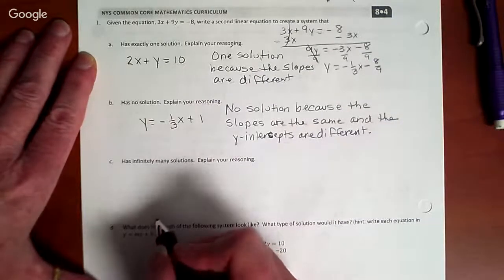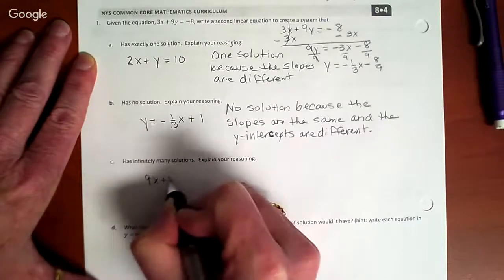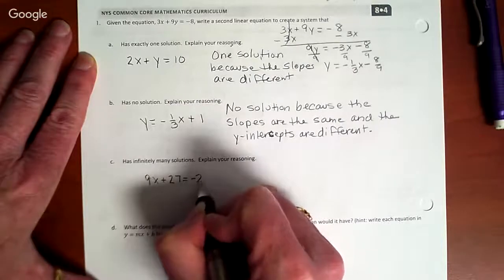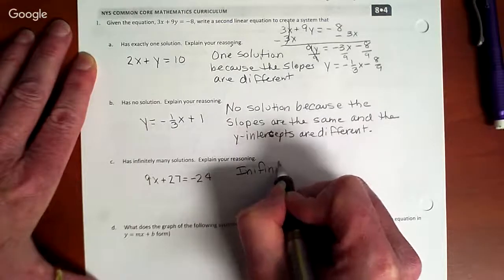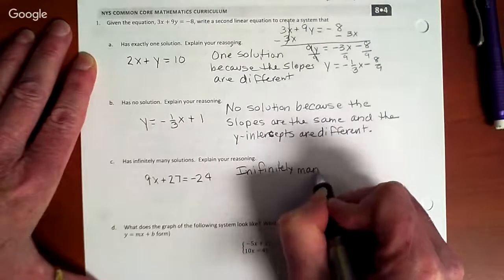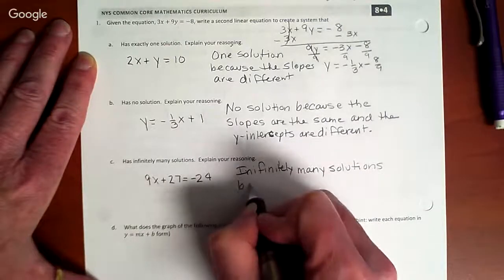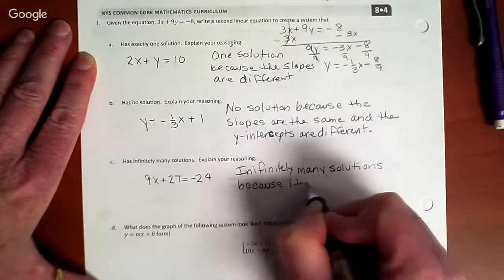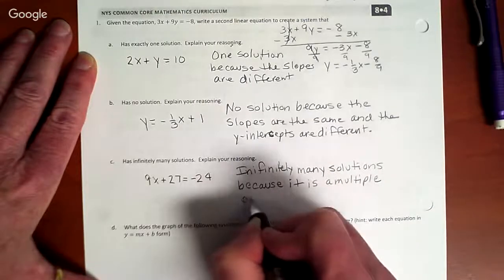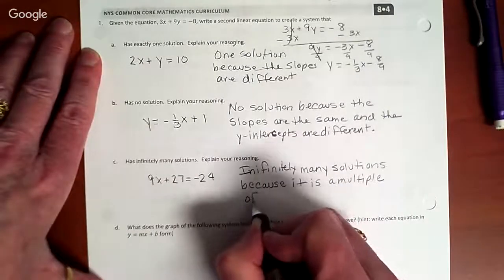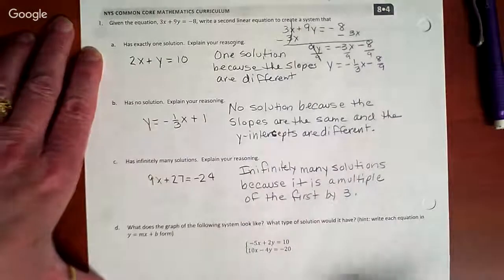And the last one, infinitely many solutions because it is a multiple of the first by 3. Okay.